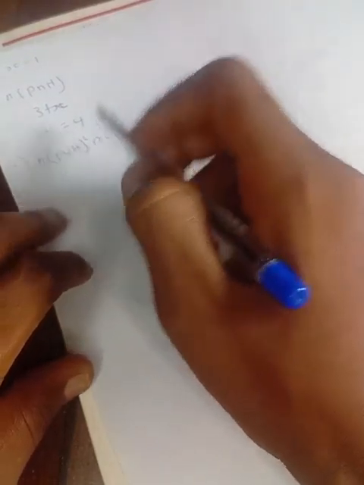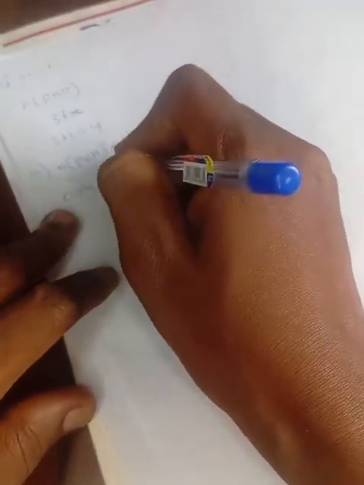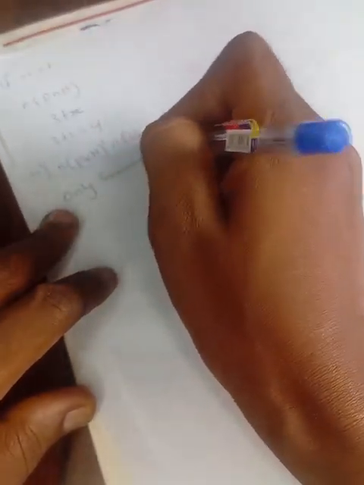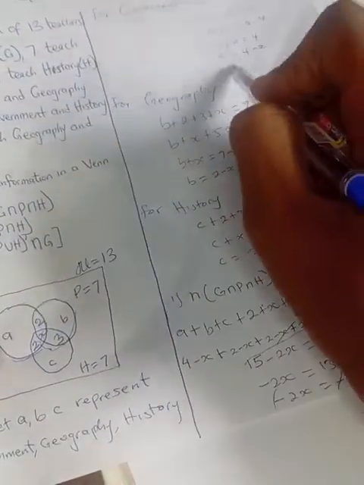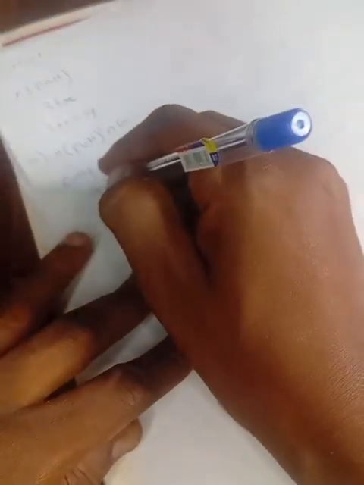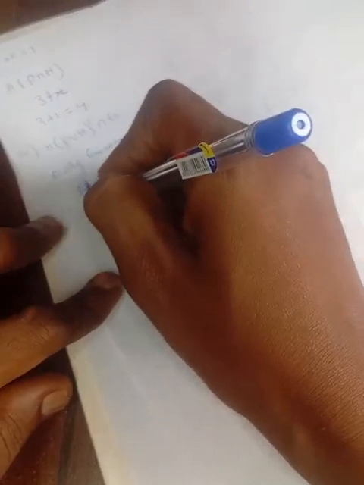You focus on G only, because that's what they mean, only government. Look at government, only government. For government alone, it is 4 minus x. And what is our x? 4 minus 1, which is 3. So that is the WAEC solution to that question 6.